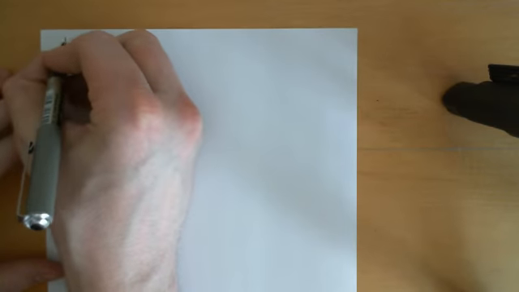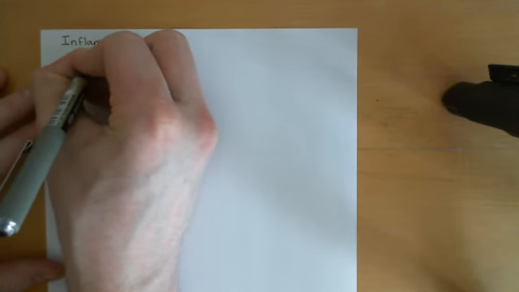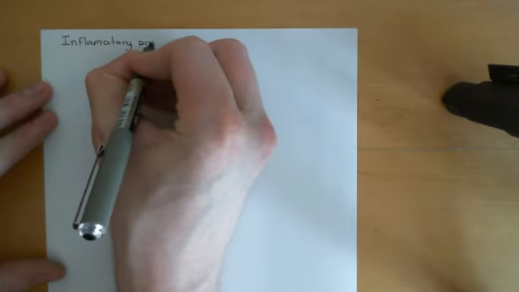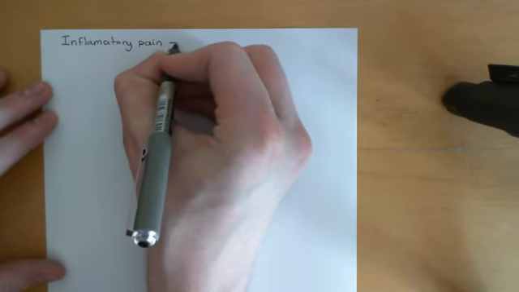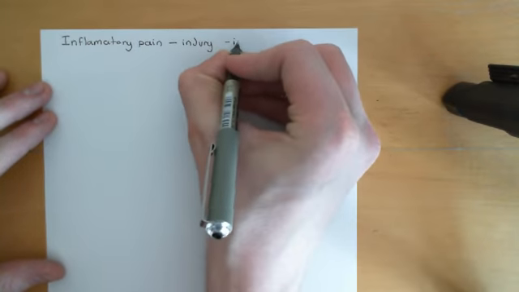Many of the mediators of inflammation cause the pain that's associated with inflammation. So we're now going to look at inflammatory pain, in tissues that have been damaged following either an injury or an infection.